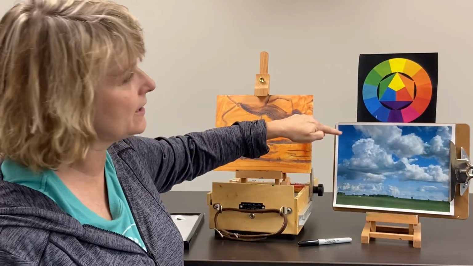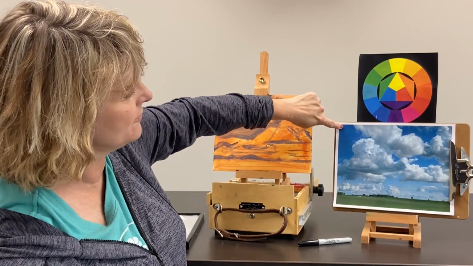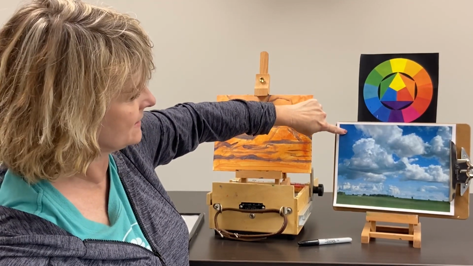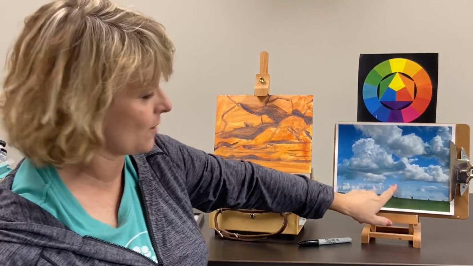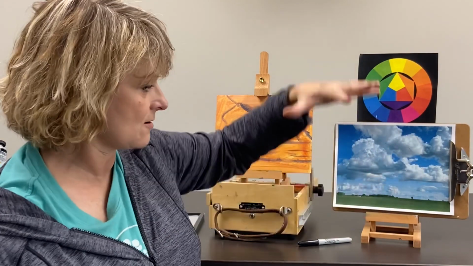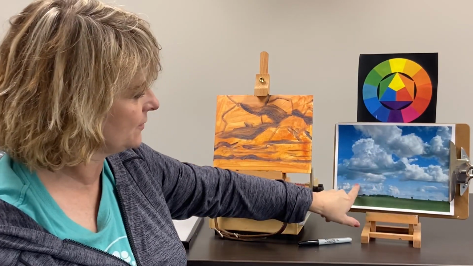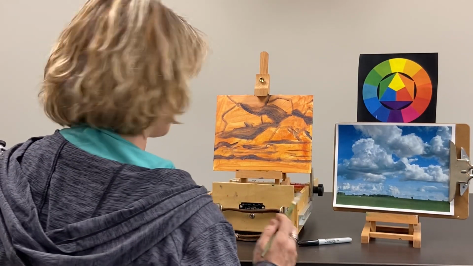So as you look up, the more center it is over your head, the deeper the blue will be. And then as it gets closer to the horizon line, there's more atmosphere, more clouds, more mist, more humidity that is close to the earth, and it gets much lighter blue the closer you get to the horizon. So we're going to keep that in mind as we paint.